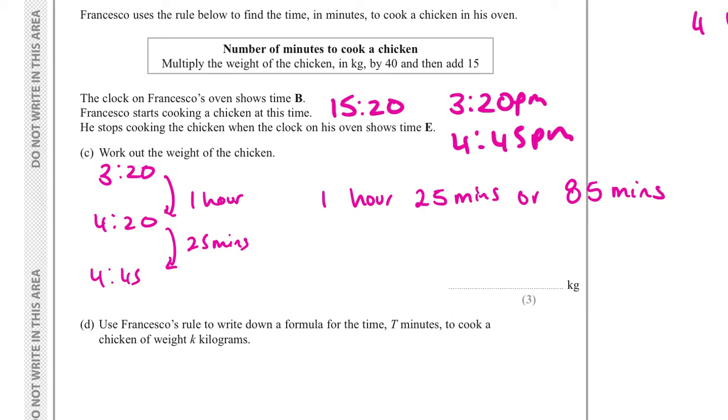Absolutely. So now, we know that we have to multiply by 40, then add 15. Okay, so if I take away 15 minutes, so 85 minus 15 is going to give me 70. So now, how am I going to find the weight of the chicken? I need to divide it by 40. So 70 divided by 40 is going to give me 1.75. So that means the chicken is 1.75 kgs.